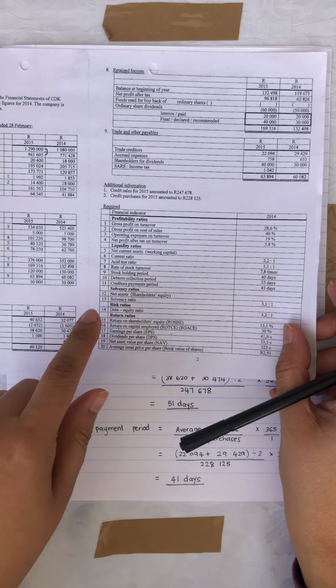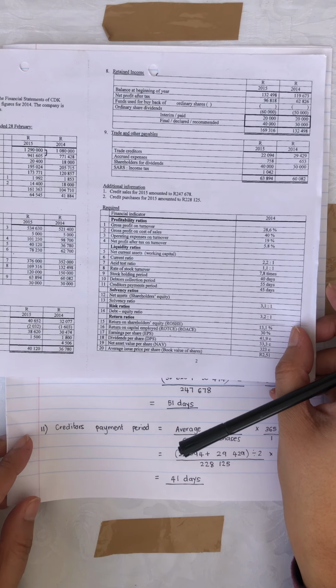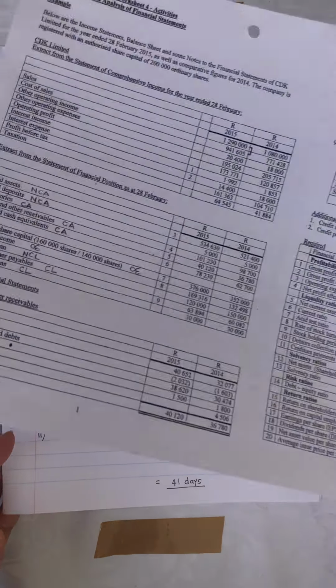Let's go on to the 2 solvency ratios, and then we start our return ratios and risk ratios, which is for this particular topic. So for the next one, solvency ratios, they're asking you for your net assets.